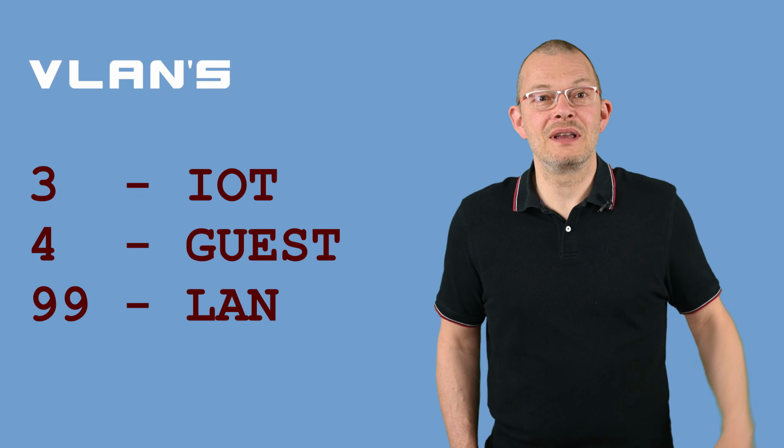What we need to do next, and actually as a last step, is that we bridge the interfaces and hence the Wi-Fi networks to the right Batman-Adv devices. Pretty much the same as with Ethernet VLANs. I have decided to use the following networks on my mesh. And they of course correspond to the VLANs that I have been using in other videos. 3 for IoT, 4 for guest, and 99 for the LAN traffic. In order to do this, we will now assign the right network interfaces to the corresponding Batman-Adv device.